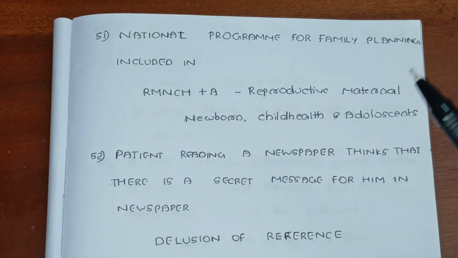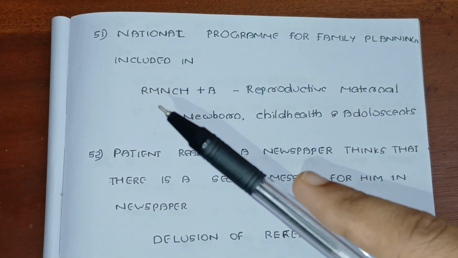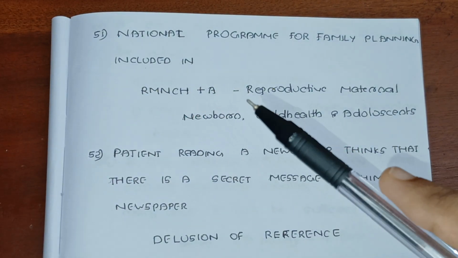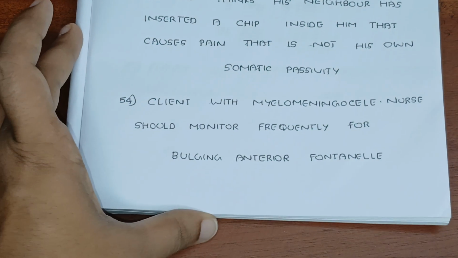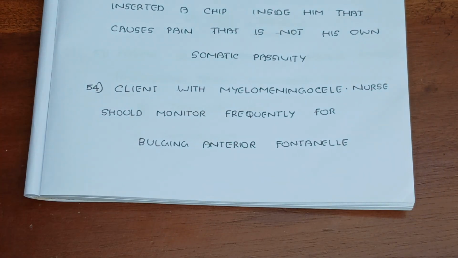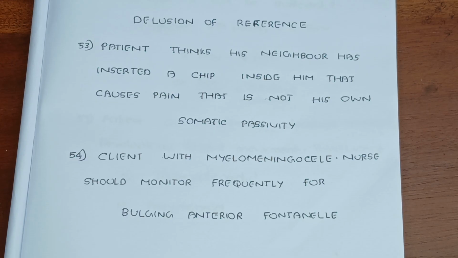National program for family planning is included in RMNCH plus A: reproductive, maternal, neonatal, childhood health and adolescence. Patient thinks someone has inserted a chip inside him that causes pain that is not his own, that is somatic passivity. 54. Client with myelomeningocele, nurse should monitor frequently for bulging anterior fontanelle to assess for increased ICP.